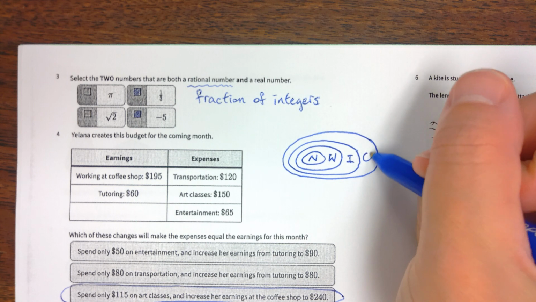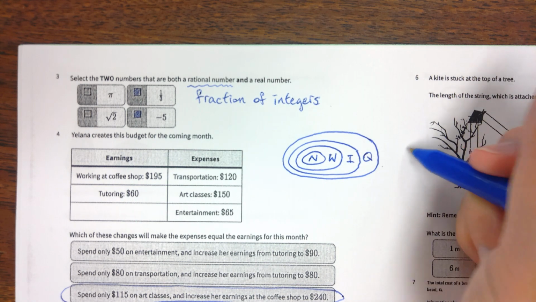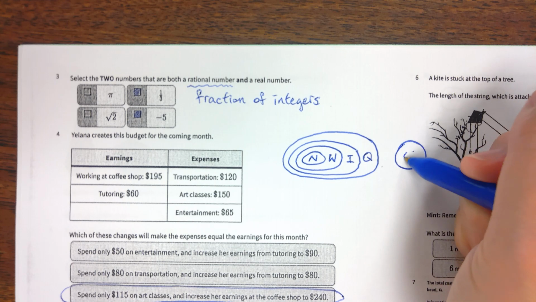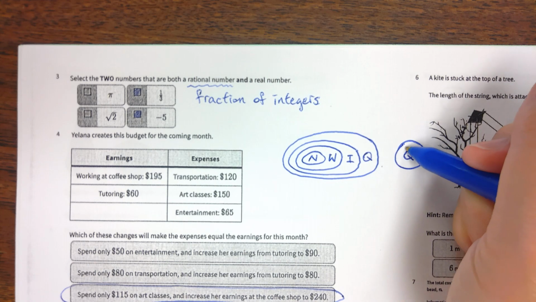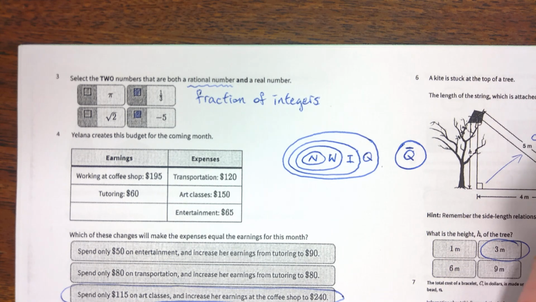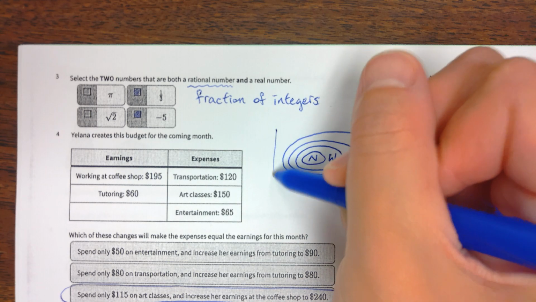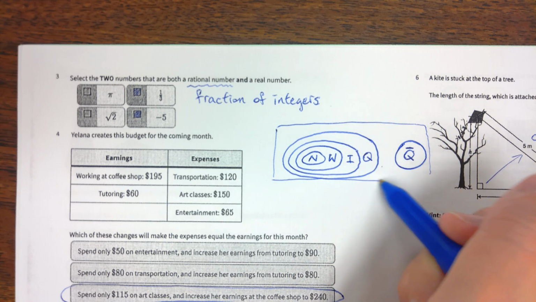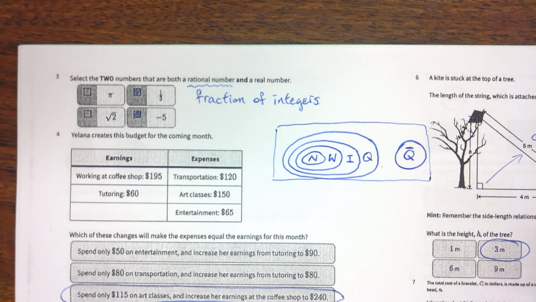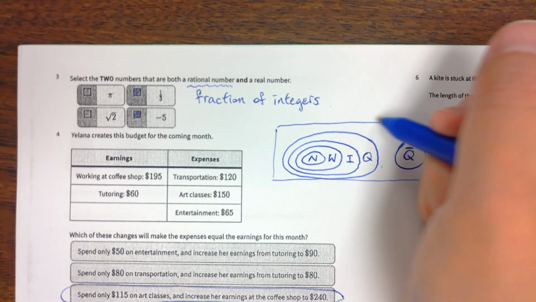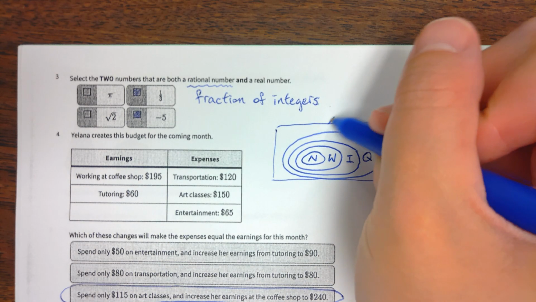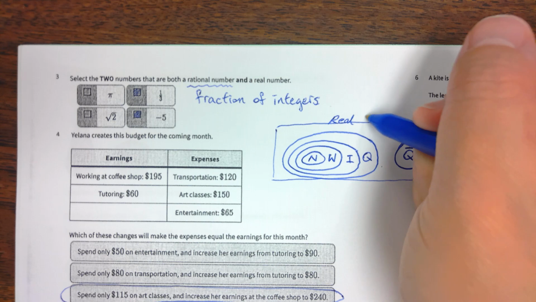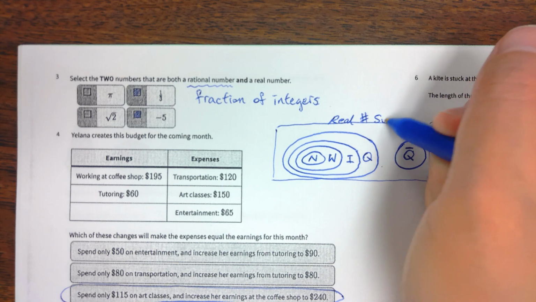Rational, right? Q. Okay, and then on the other side, this is the irrational, and all these numbers belong into the real number system.